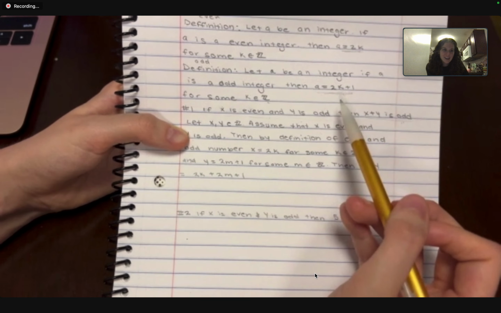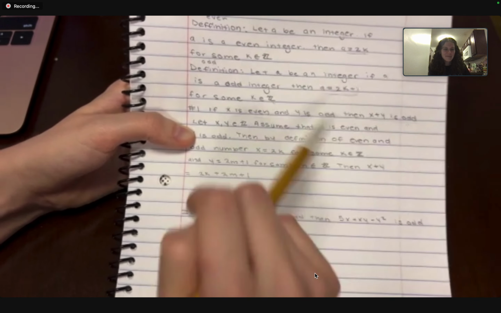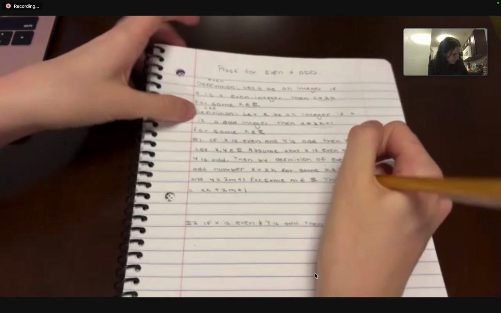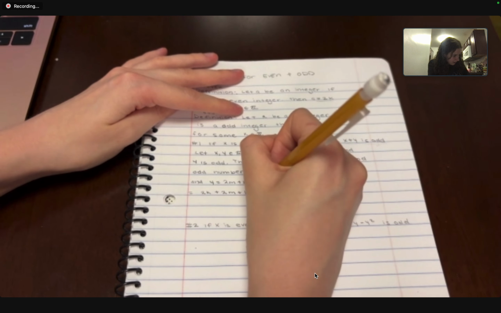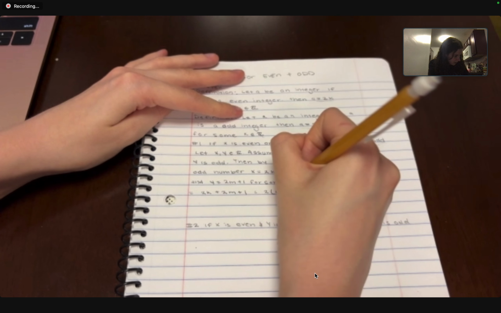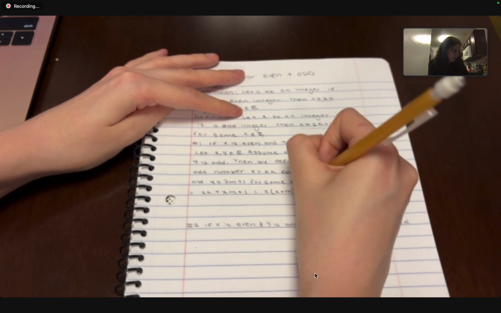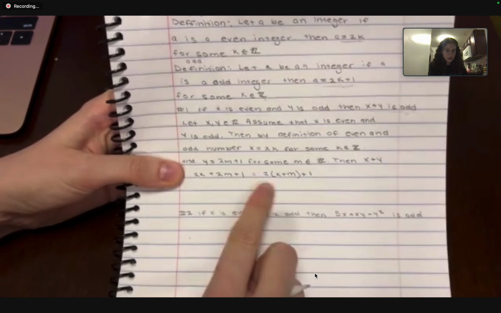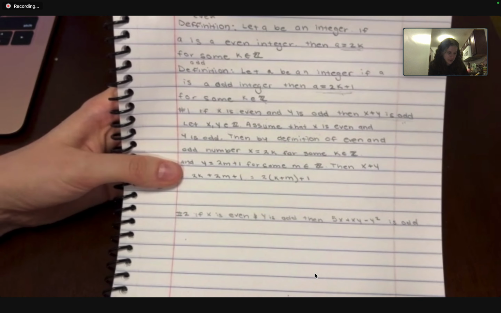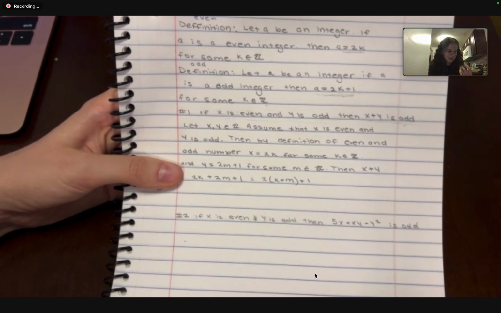You might already see the answer, you might already know the answer, but for those who don't, let me manipulate a little bit. So it's going to be 2 times k plus m, plus 1. Now, since k and m are integers, them added together creates a whole new integer.